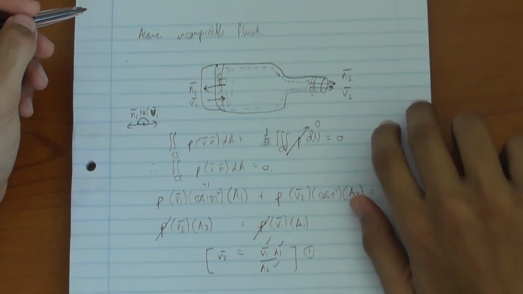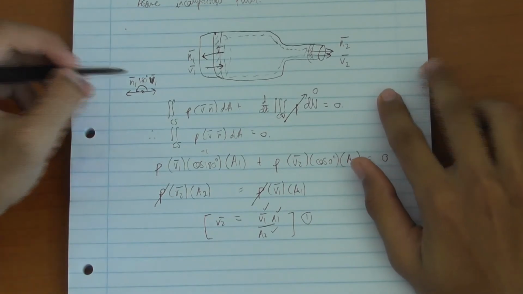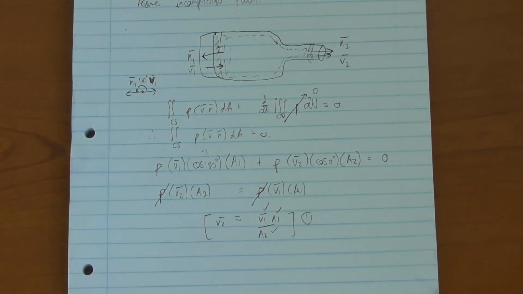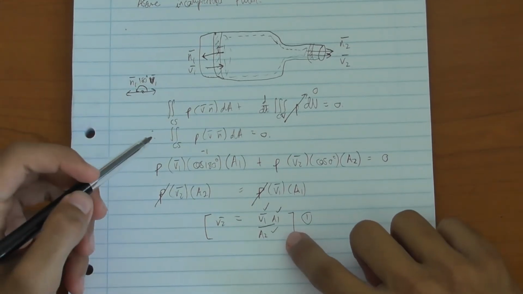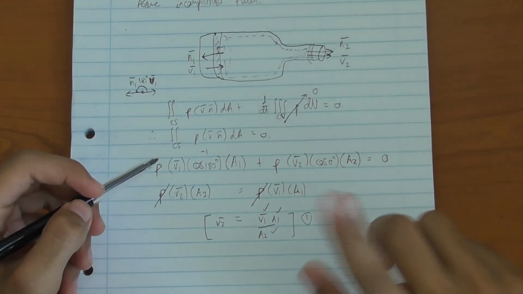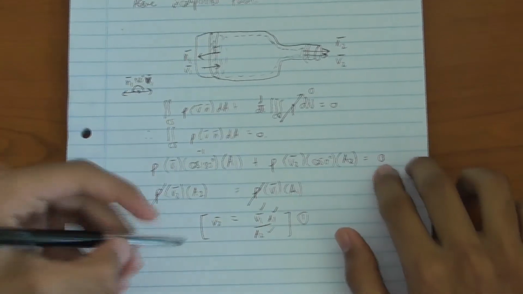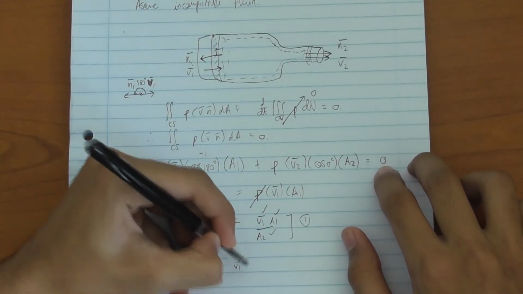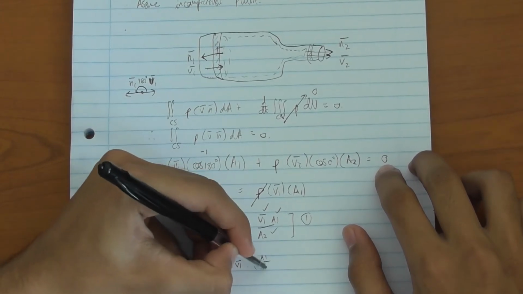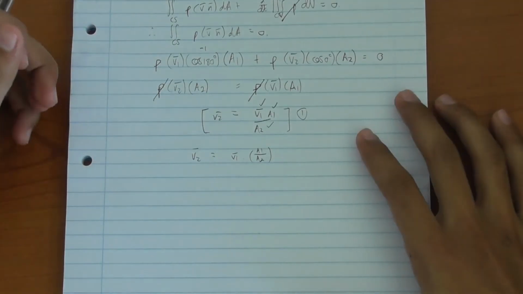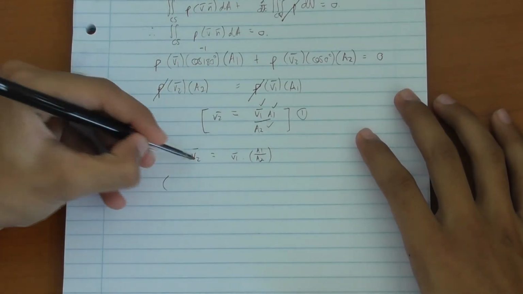All right, let's continue. Now we actually need a second equation because we need acceleration somewhere in here. The good thing to remember is that velocity, when differentiated with respect to time, gives you acceleration. So let's go ahead and do that over here. So we can say that V2 is equal to V1 multiplied by A1 divided by A2. Okay, move down. Now, let's fill in the equation for velocity.